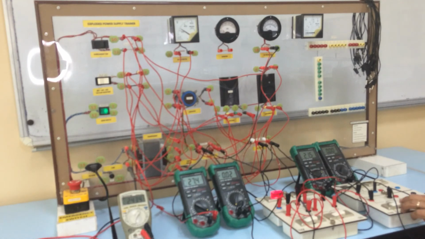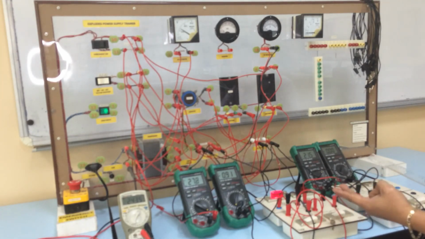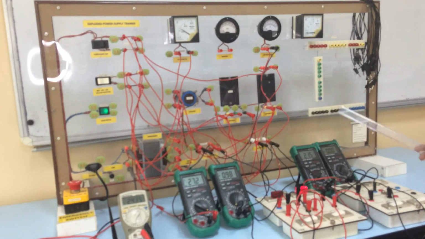When you turn on the buzzer or your doorbell, you will notice that there is a current reading here. When it is turned off, there is zero current. So this is a doorbell, this is alternative lights for our load for DC, and the load for AC is a doorbell. Okay, so this is now the principles of the exploded power supply.